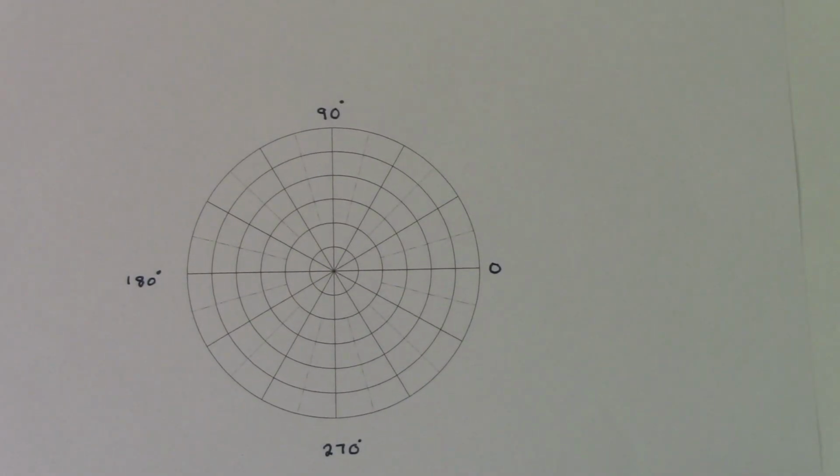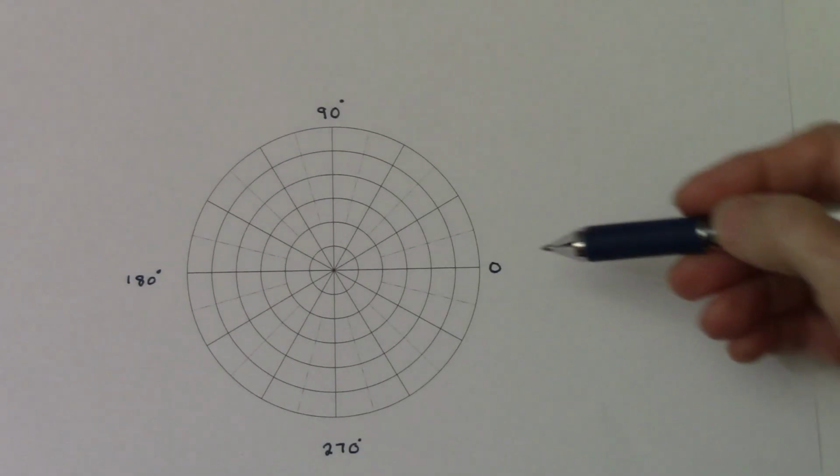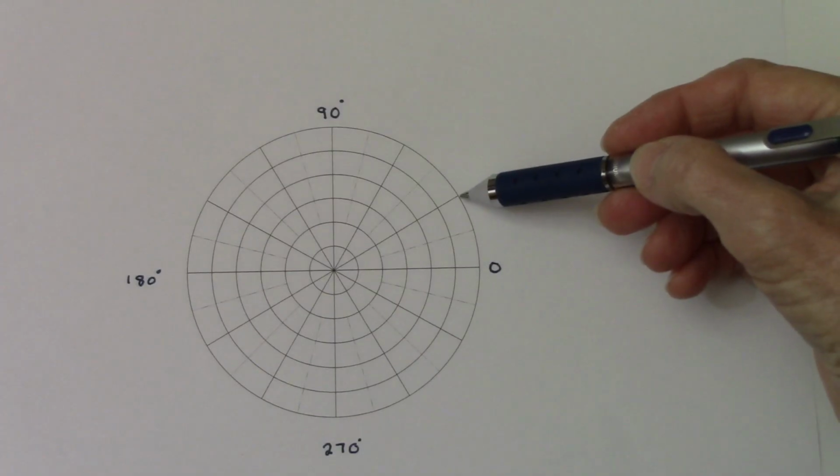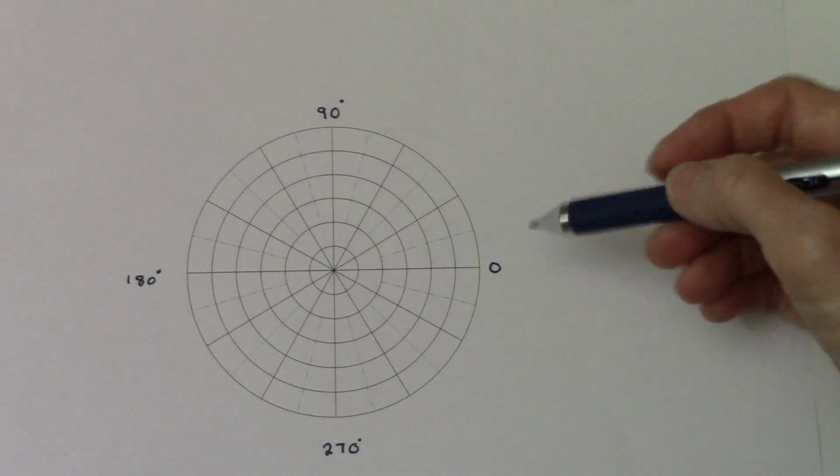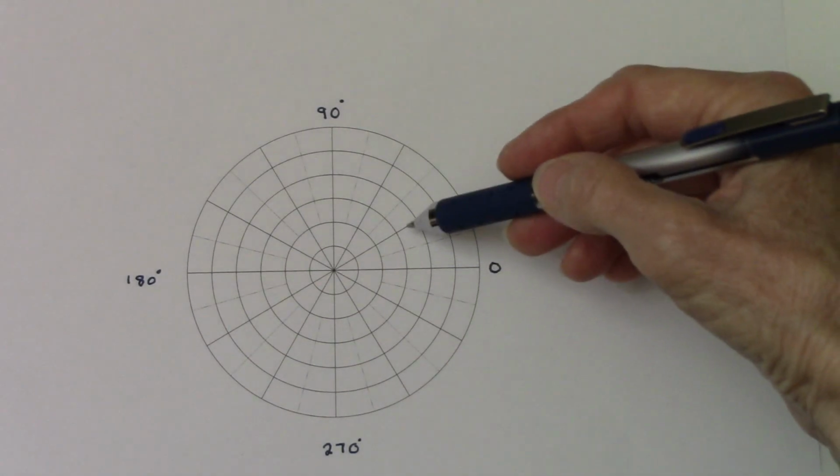Okay, here I have a polar coordinate graph paper, and I'm going to plot the point 30 degrees. So on 30 degrees, this is 0, this is 90, so this is my line here that represents 30 degrees.